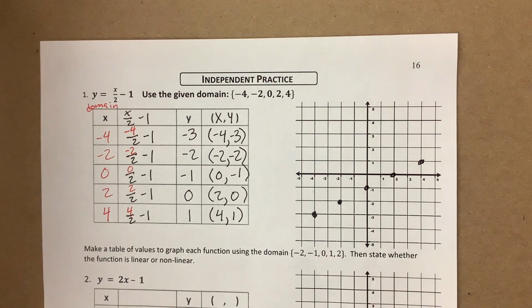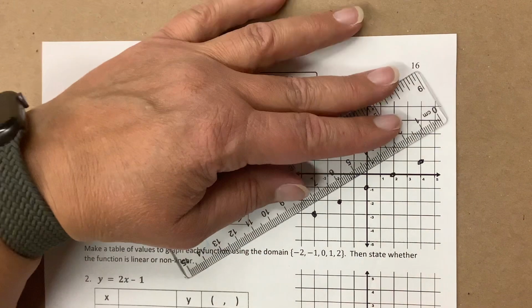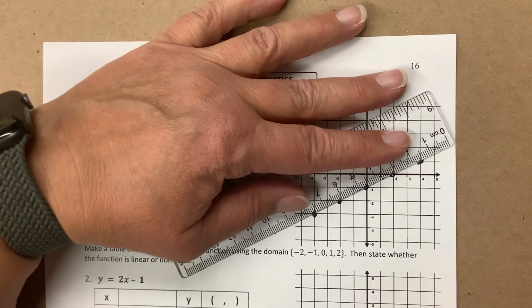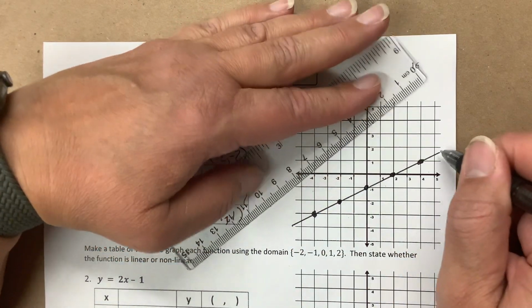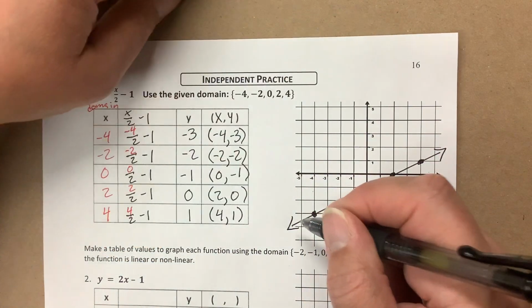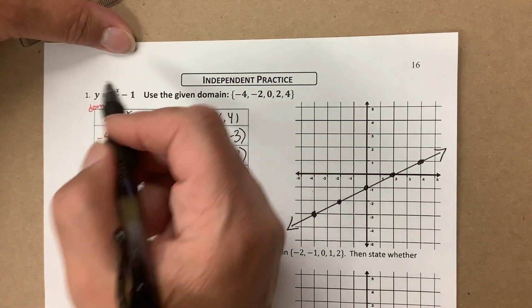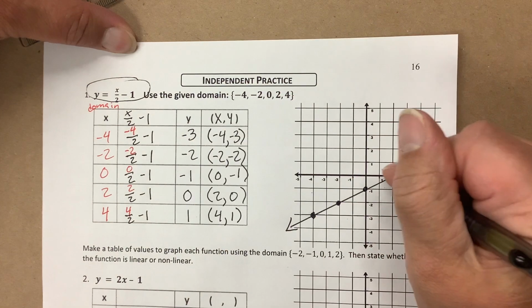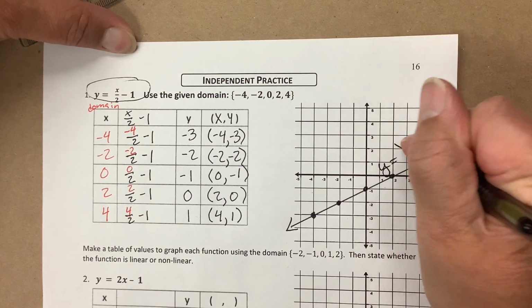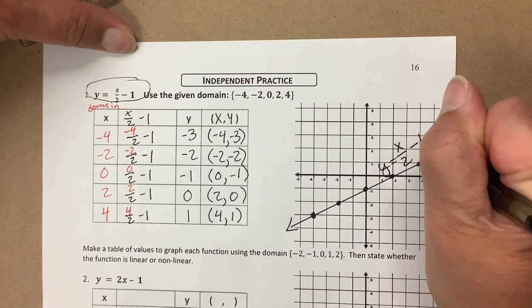Look, there's my line. I'm going to connect the dots. There we go, connect the dots. Put arrows on each end. Now I'm going to write the equation from here. This equation gets written on the line. y equals x divided by 2 minus 1.